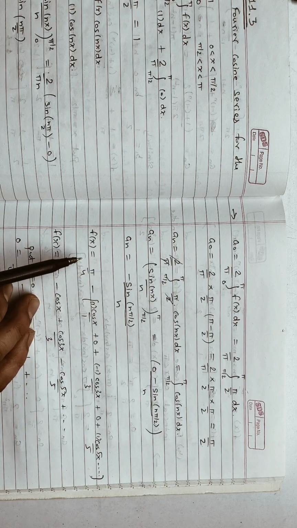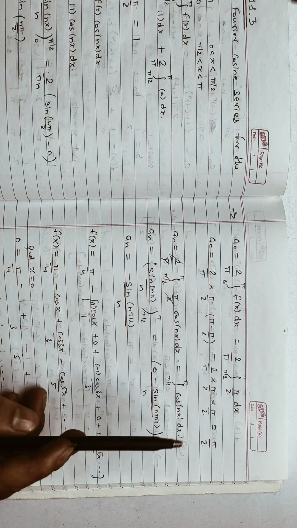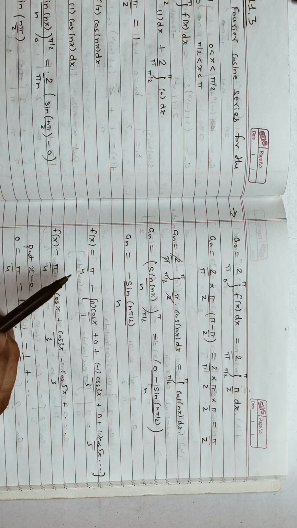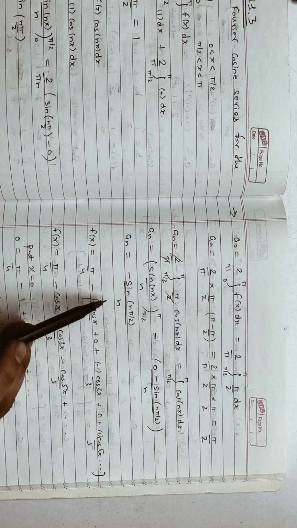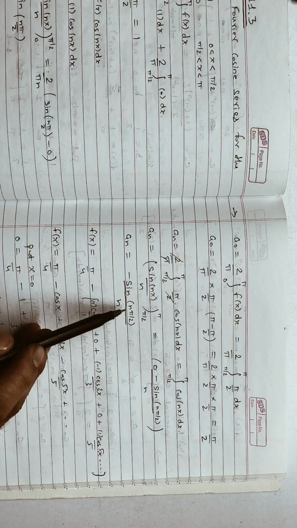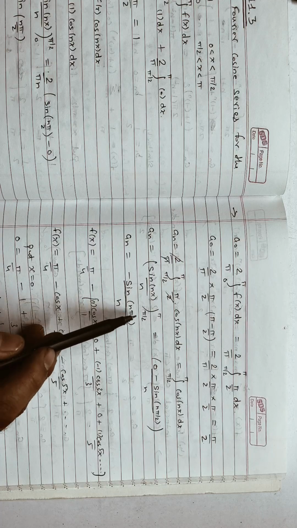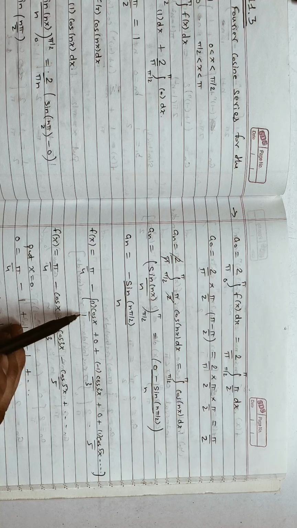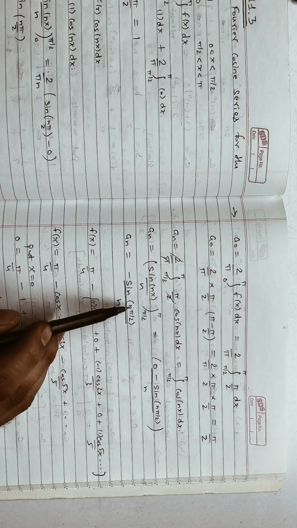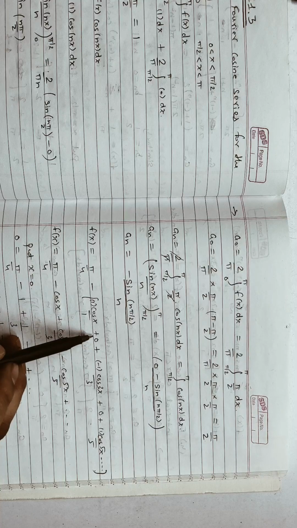So f of x is equal to a naught by 2, which is pi by 2 upon 2, is pi by 4. Minus, I have taken this minus sign as common. So when n equal to 1, it will give me sin pi by 2, which is 1 upon 1, cos x plus, for even term it will give me 0.